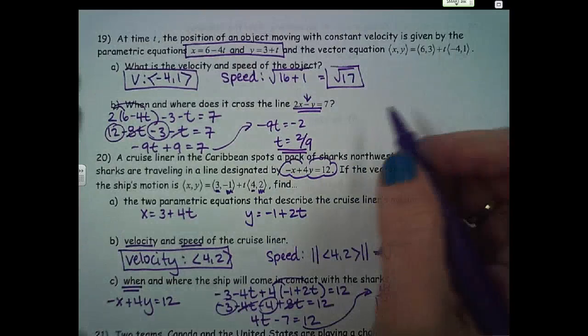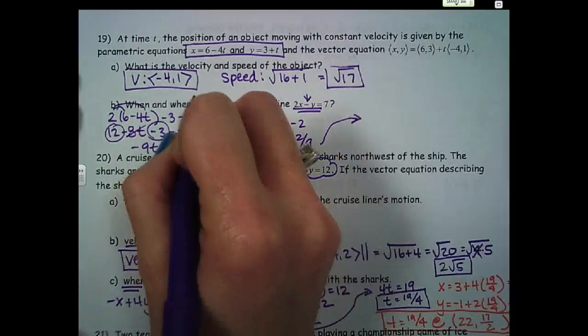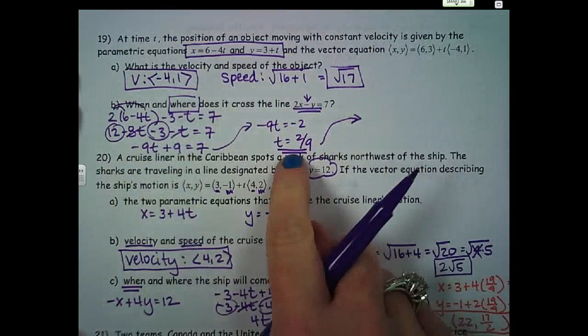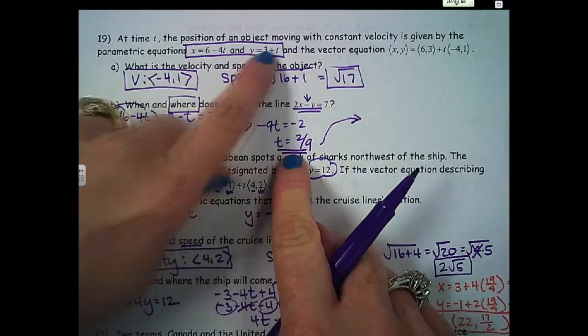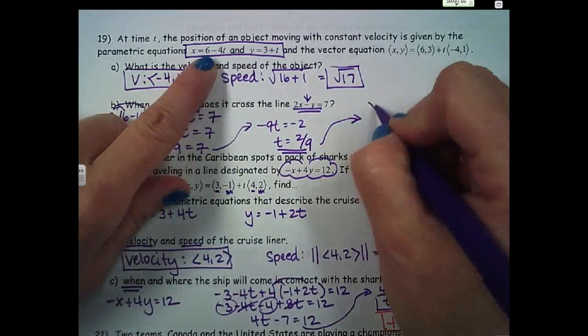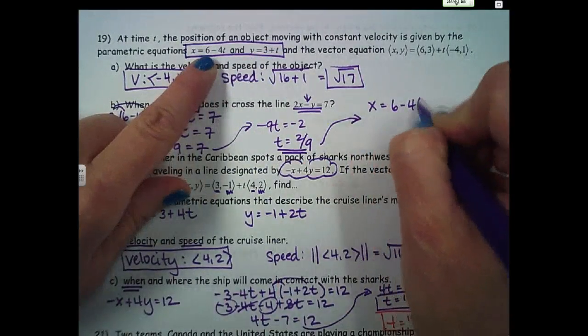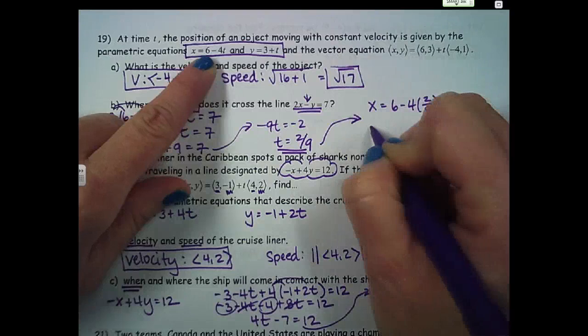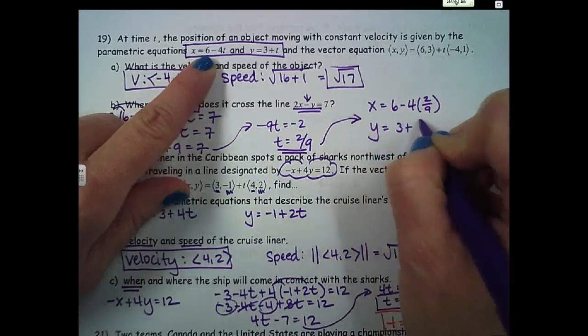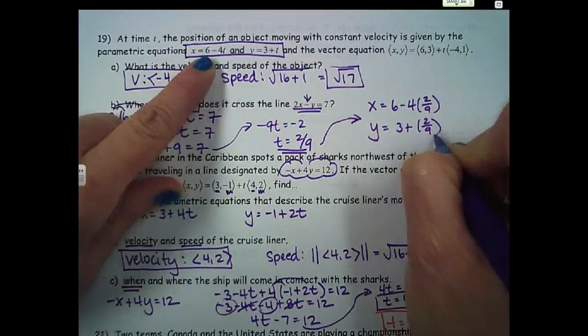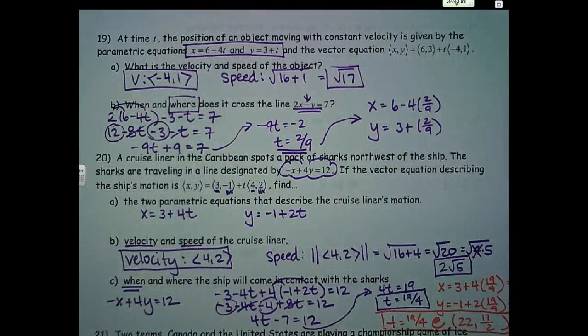So now remember, what do we do to find where? Where is found by taking your time and plugging it into these two parametric equations. So the x value is 6 minus 4 times 2 ninths. And the y value is 3 plus 2 ninths. Use your calculator and put it in fraction form.